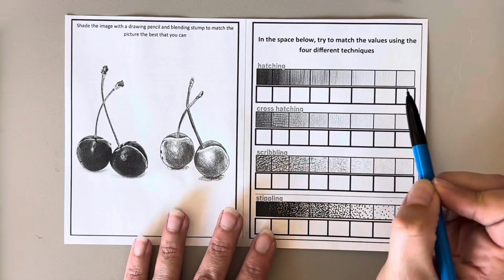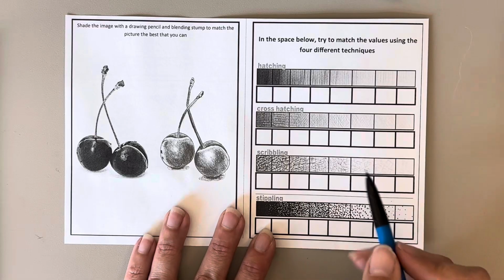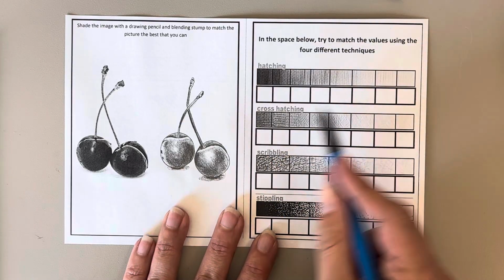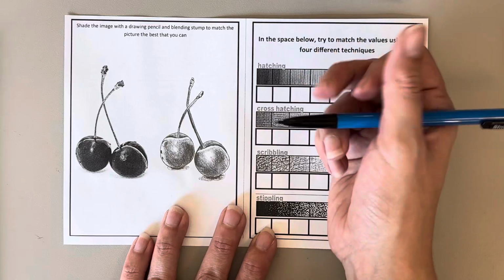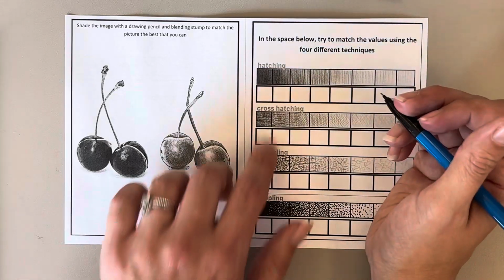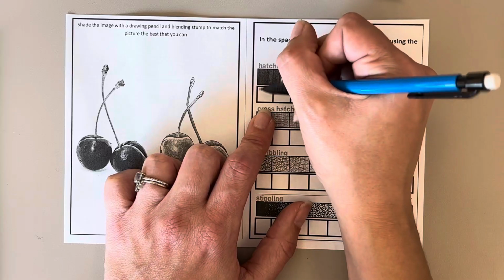All right, for today's practice, we are working on our third experimentation with shading. Now, you have already done a practice like this with pen, but we are going to just pick up with our mechanical pencils today. Now, let's go through and do this as a follow along style. So we are going to start with hatching.